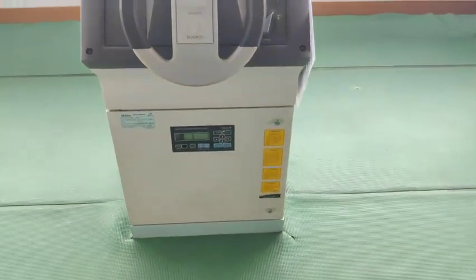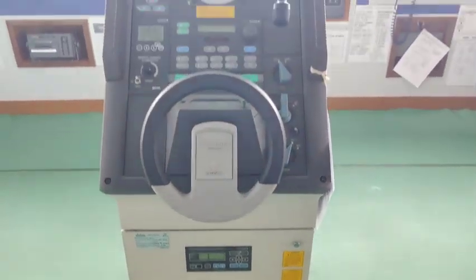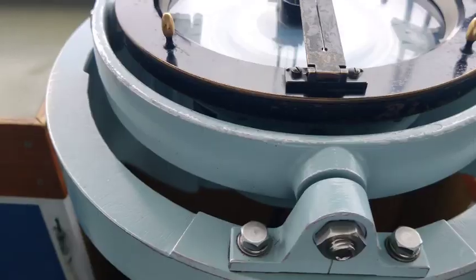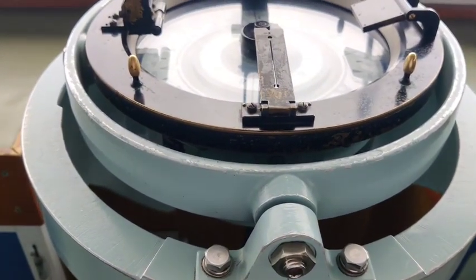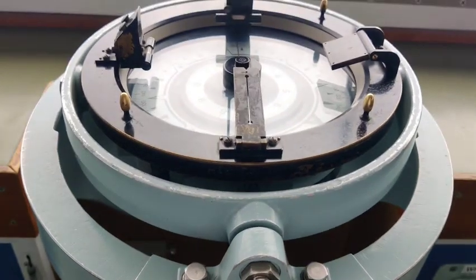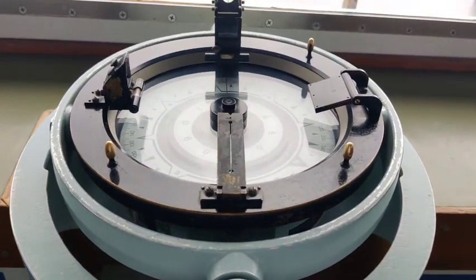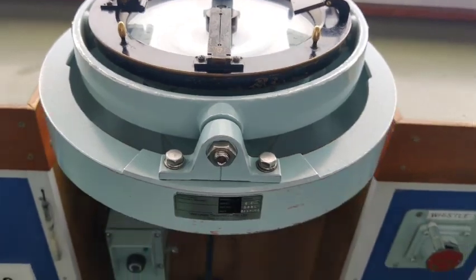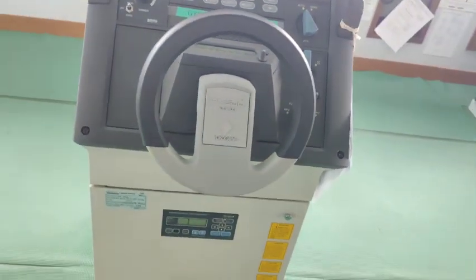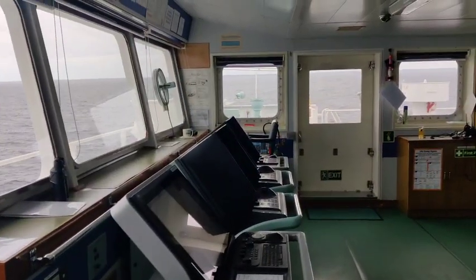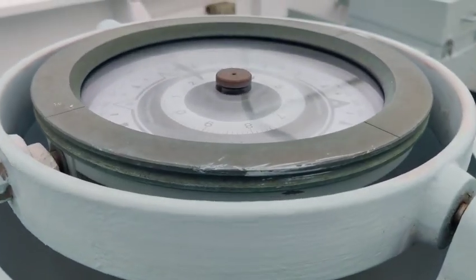This is the most critical equipment of the ship. These are the repeaters of the gyro compass. There are 3 repeaters: one center repeater, one port side repeater and one starboard side repeater. This one is the main gyro, and the repeaters are this one, another one is the port wing, and another one is the starboard wing. So these are all the repeaters.